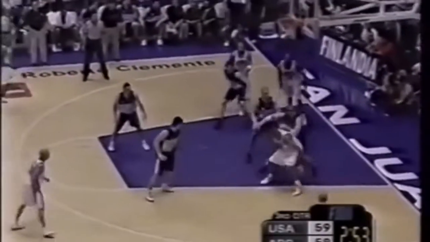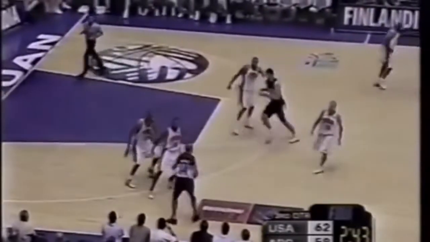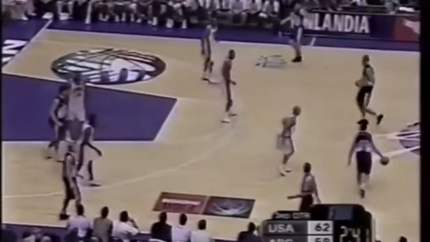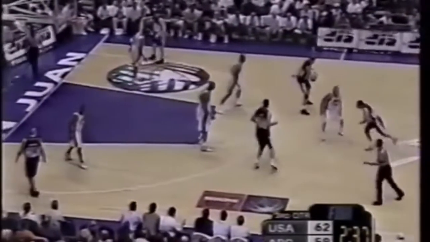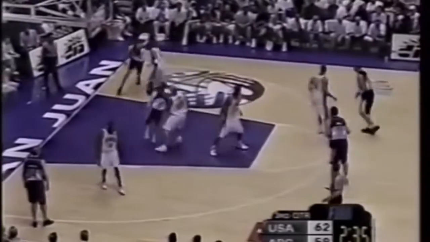Here's Duncan. Allen. Got it. Ray Allen with a big three. And the United States has answered Argentina's charge and now has a 4-point lead, 62-58. 2.5 to go in the third.